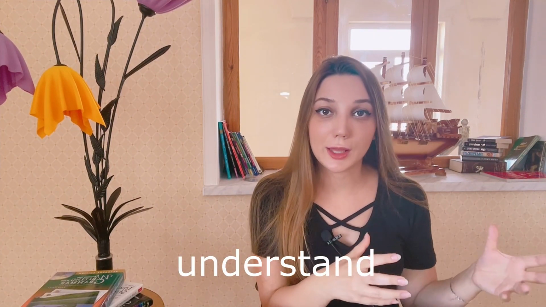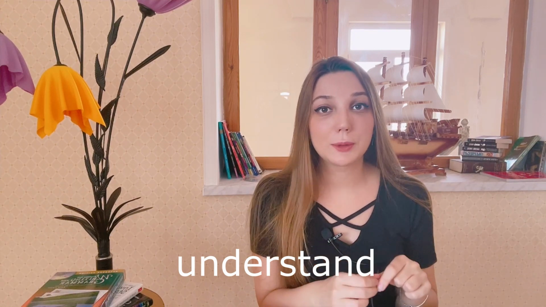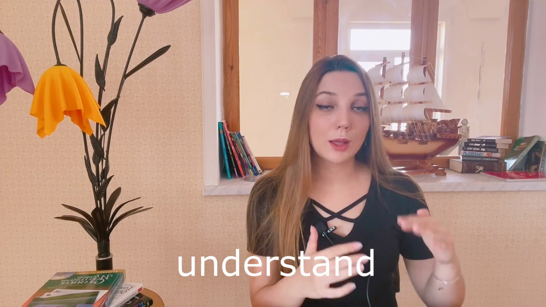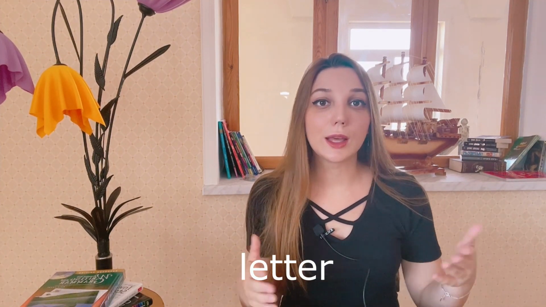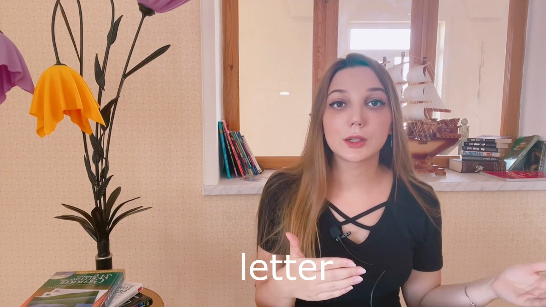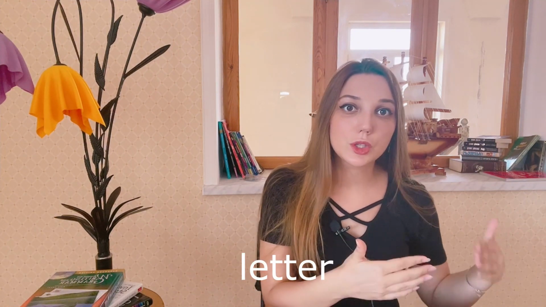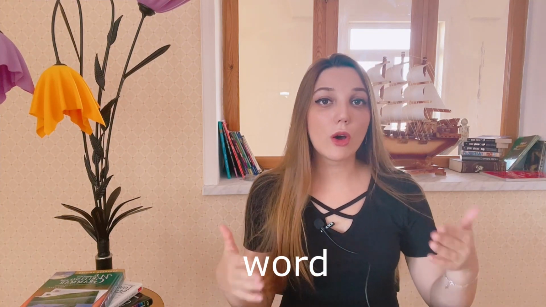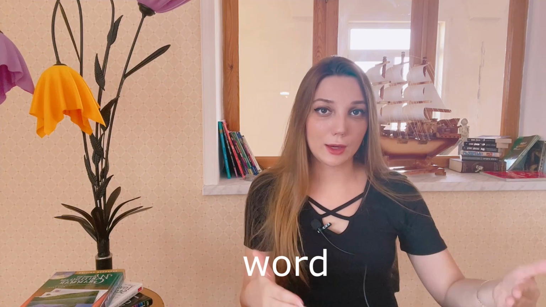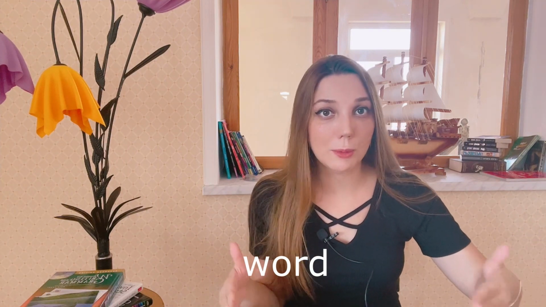The next sound that we are going to cover is this R. As I've told you, American people prefer to highlight this R after "understand." They like to say "understand," but British people say "understand." American people love to highlight this R sound. Or for example, even if we say "letter" in British accent, but we say "letter," we are closer to pronouncing this R. Or "word." So again, the sound R is pronounced in the American accent.